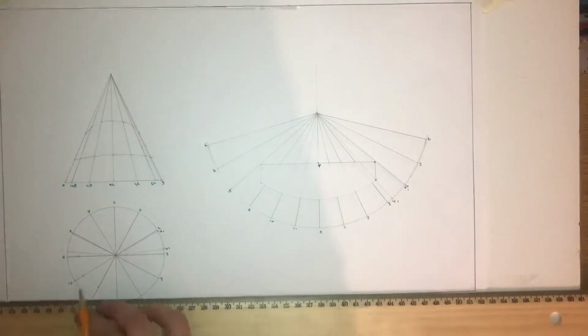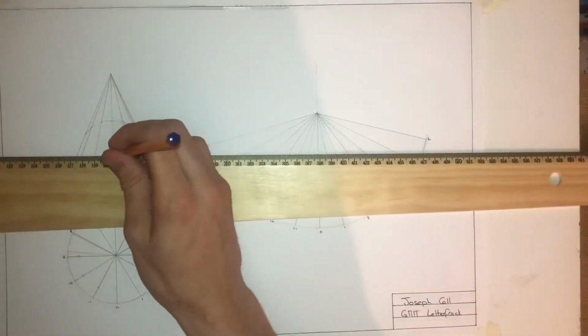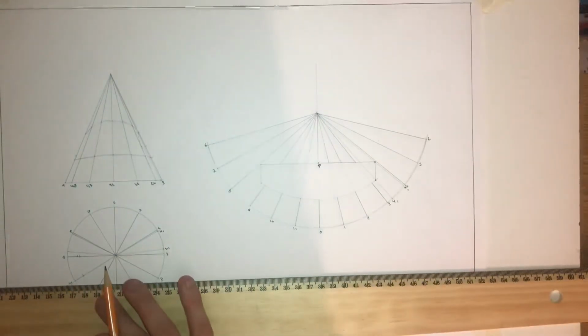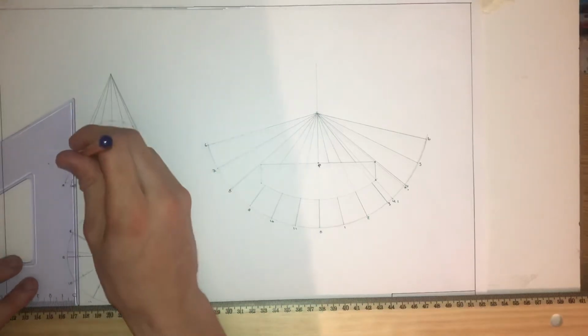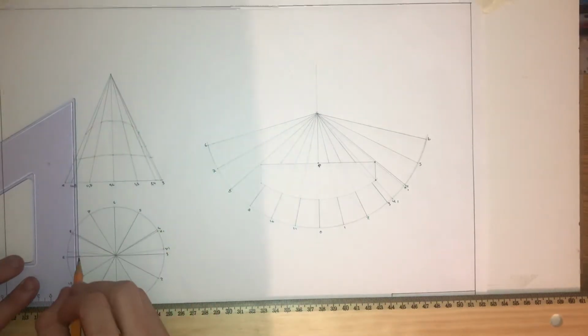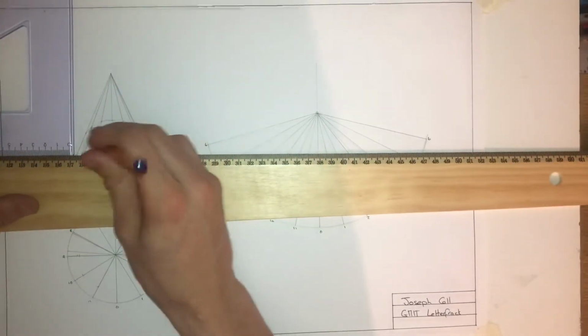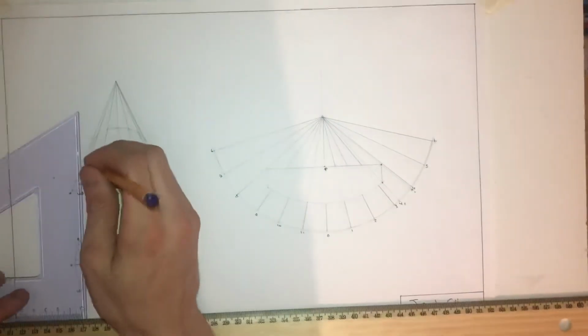And once more, we'll take one final one here, onto the extreme generator. This point's on line 0. We take it back down onto our extreme generator, like so. It's a bit low. No, similar enough, yeah.